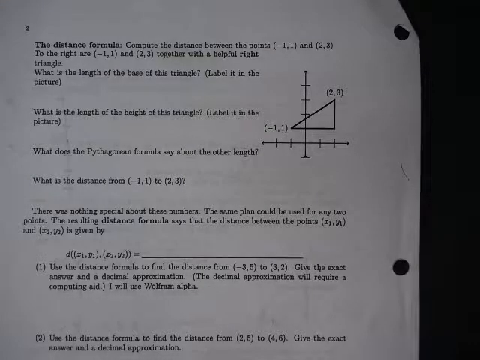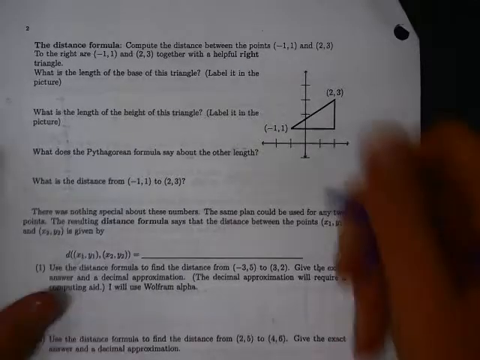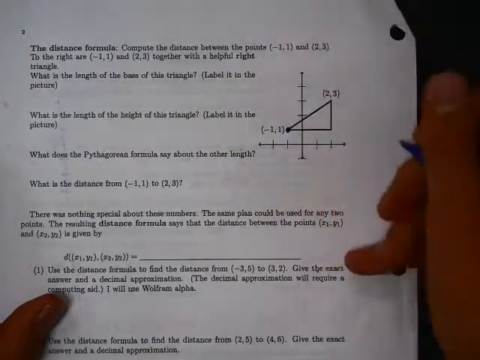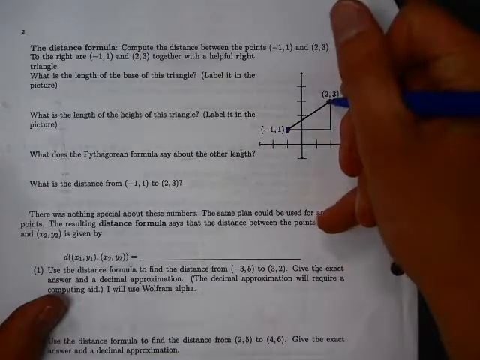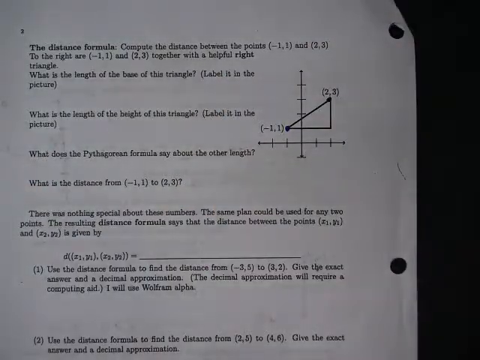So, just like you can compute the distance between points on the line, you can compute the distance between points in the plane. The trick is you use the formula for the length of the hypotenuse of a right triangle coming from geometry. So here are some points, (-1, 1) and (2, 3), together with a right triangle.